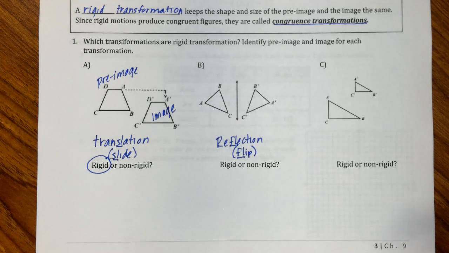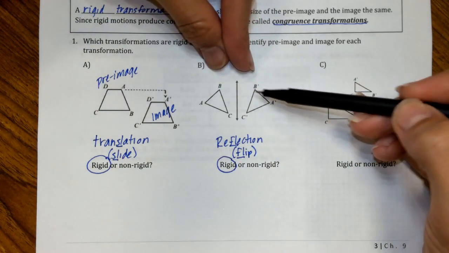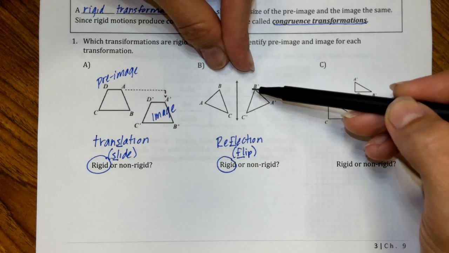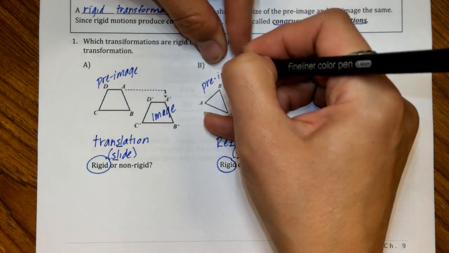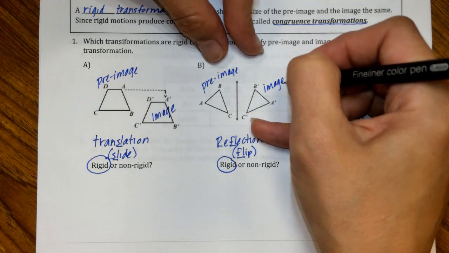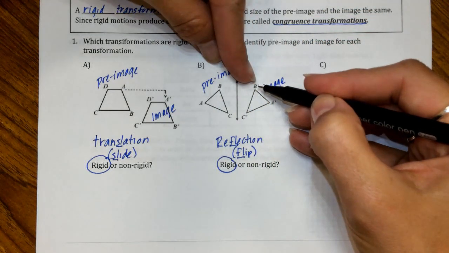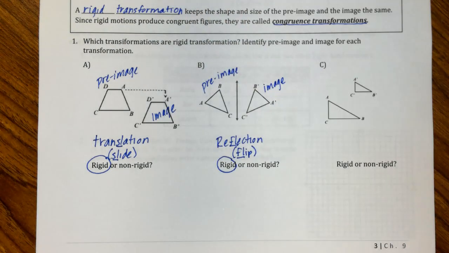All right, so again, going with rigid or not, well, they are exactly the same size. So we do have another rigid transformation. Again, looking at the labelings of the vertices here, the pre-image just has the letters, and your image, after we have flipped or reflected, has what we call prime. We'll get more into that later on, but this is A prime, B prime, and C prime.